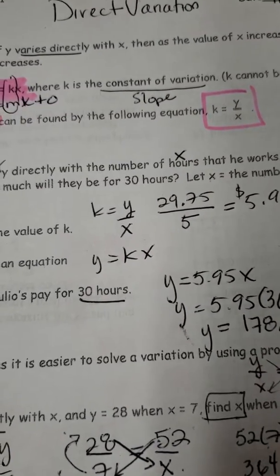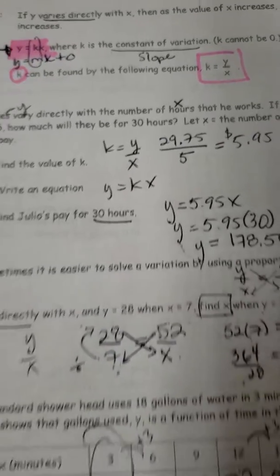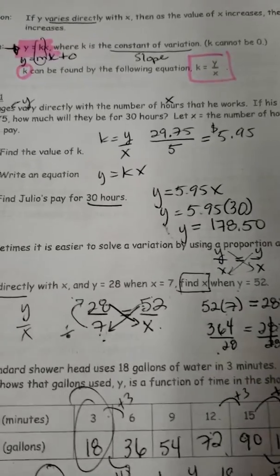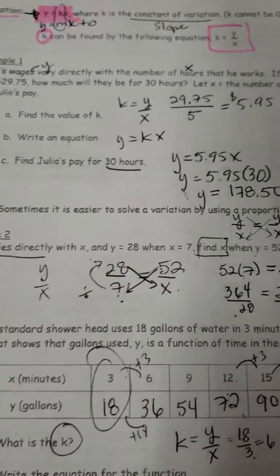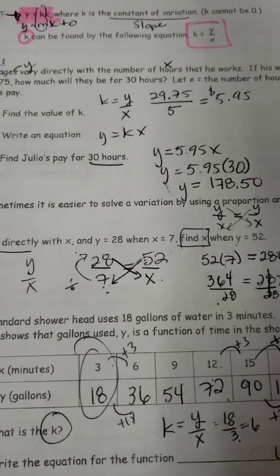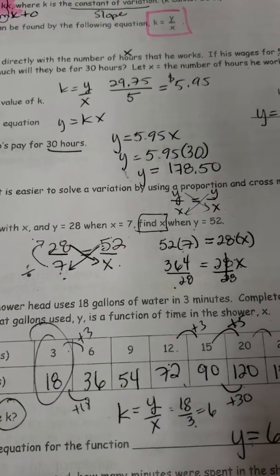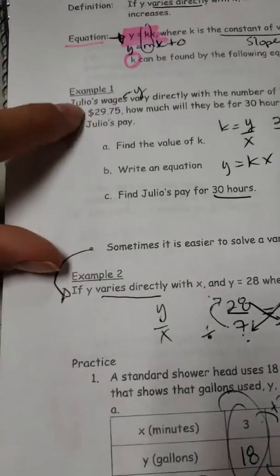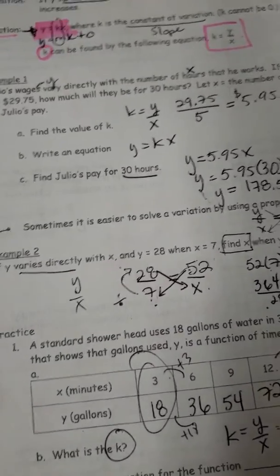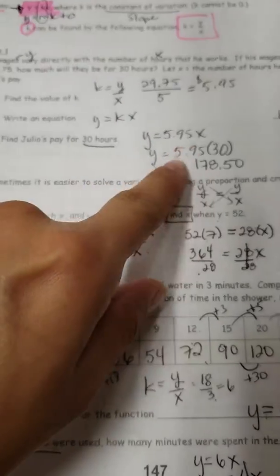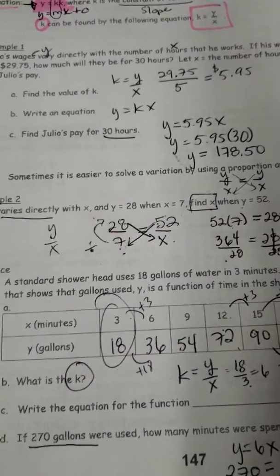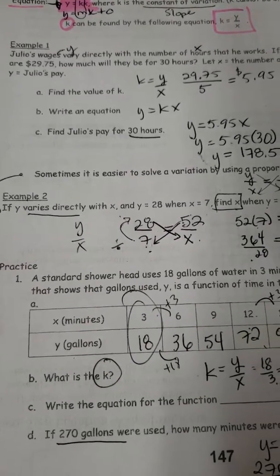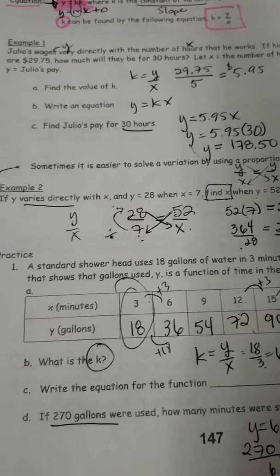Then the part after that gives you the x value, the y value, and a new x value or a new y value. So that's where you're going to set up a proportion, cross multiply, and solve for your unknown. The last part is going to be a scenario, kind of like our first example where they give you a story. You can find your k, find the equation, and use it, or you can actually set up a proportion in the word problems. Both will work. Our assignment for direct variation was just the back, page 148.